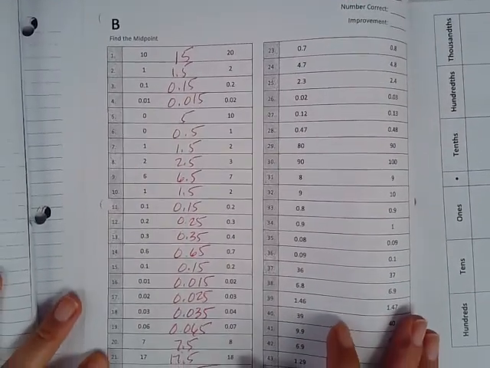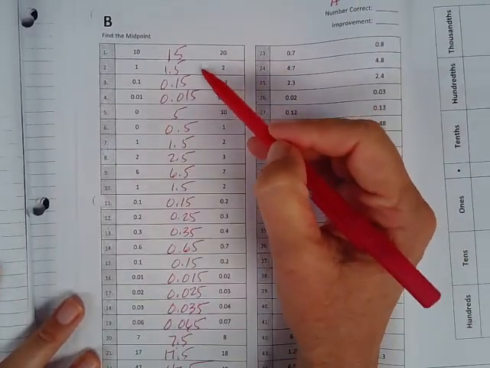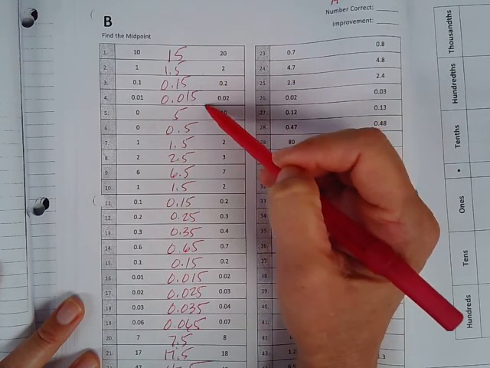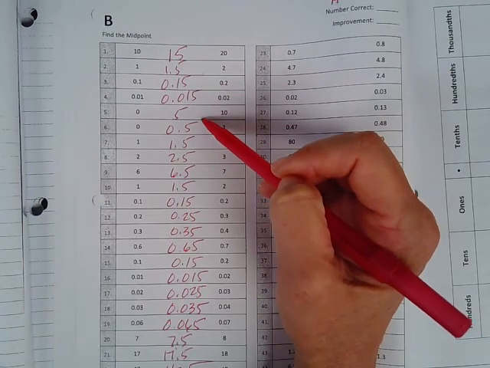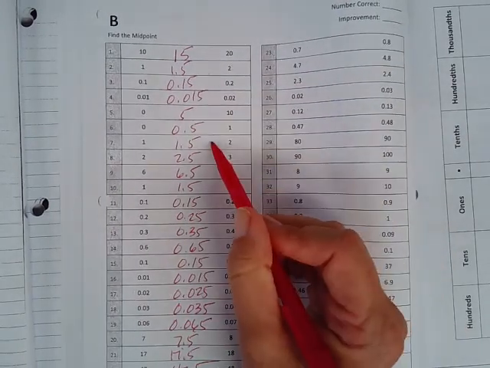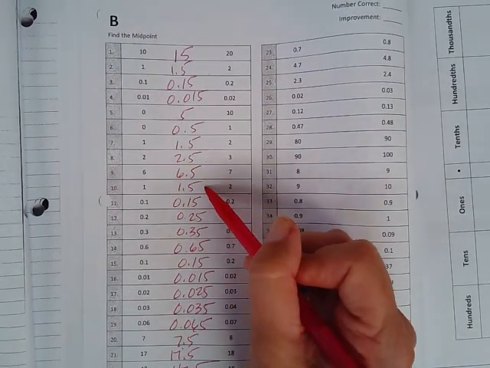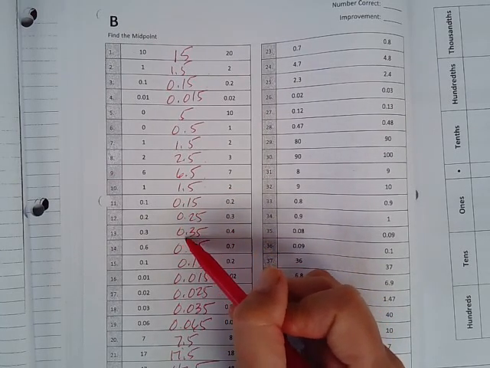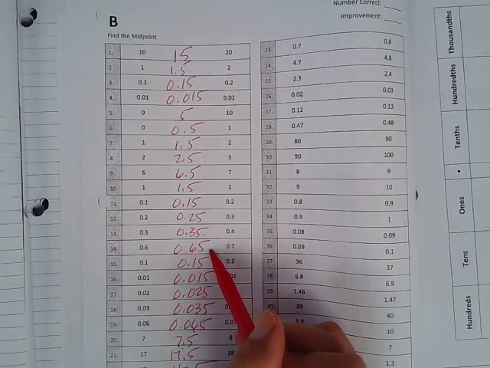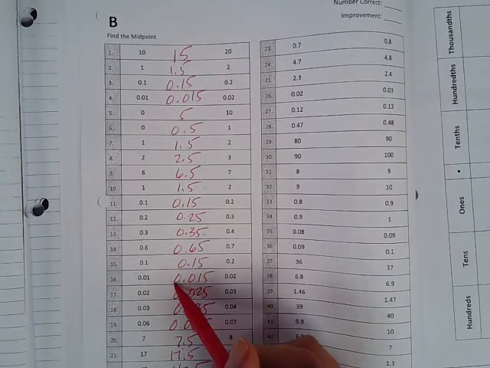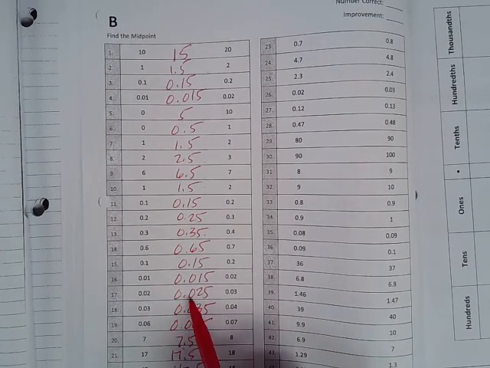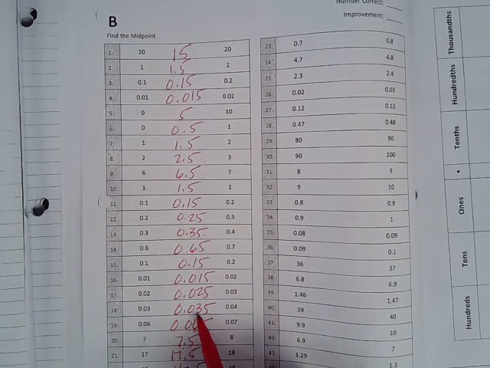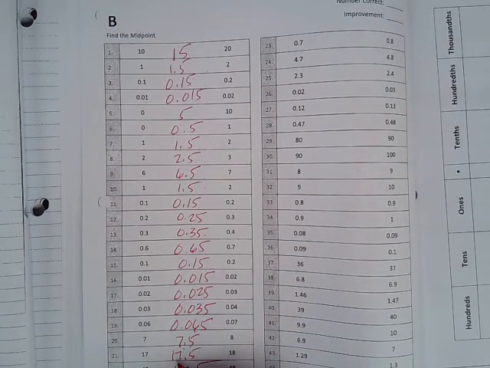Let's come back and correct. 15, 1.5, 0.15, 0.015, 5, 0.5, 1.5, 2.5, 6.5, 1.5, 0.15, 0.25, 0.35, 0.65, 0.15, 0.015, 0.025, 0.035, 0.065, 7.5, 17.5, 47.5.